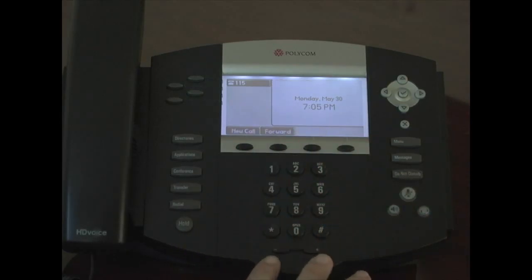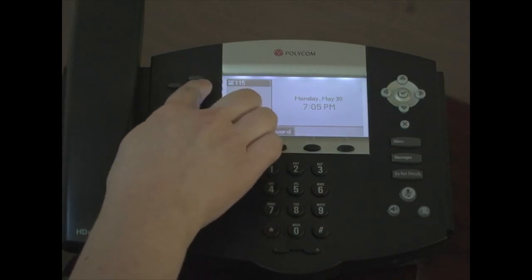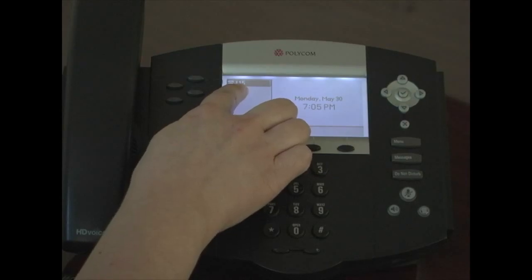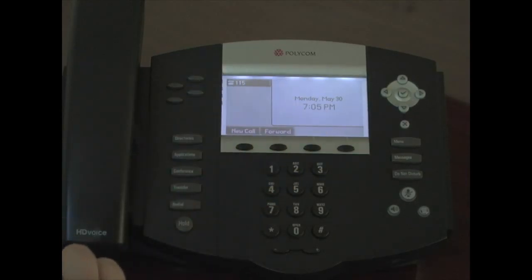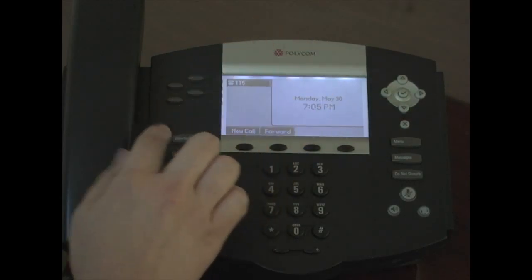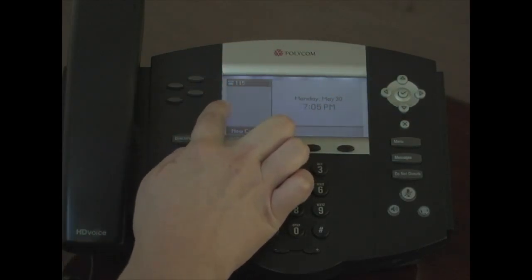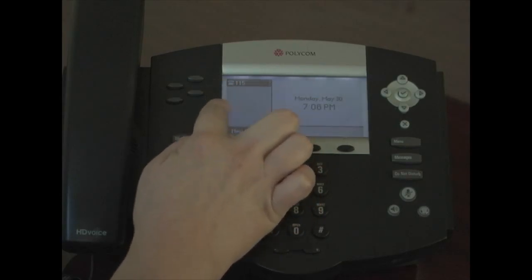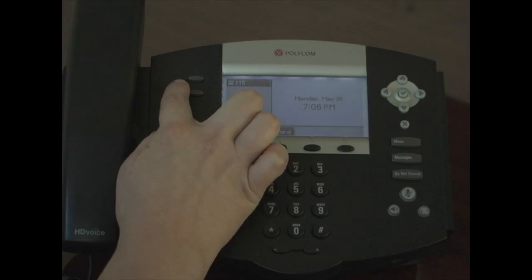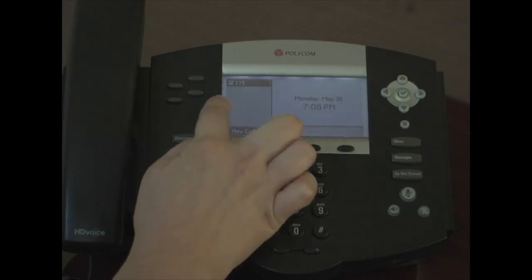And then down here you have your volume. It'll adjust whatever function you're currently using. And over here you'll see this button here. It doesn't do anything, but it does tell you your extension. So in case you need to share that with someone, it's right there for you. If you had speed dials, they would be listed right here. This phone doesn't have anything set up, but you have up to 3 speed dials or busy lamps.